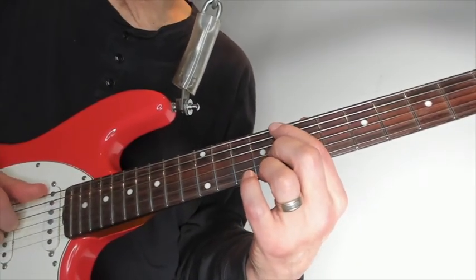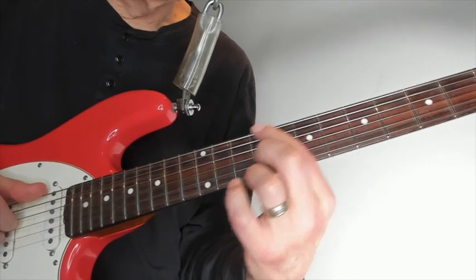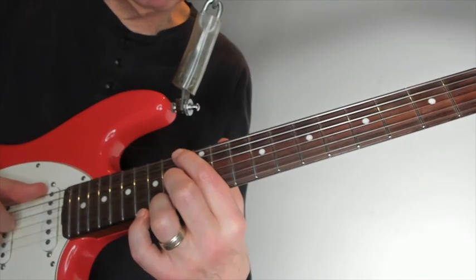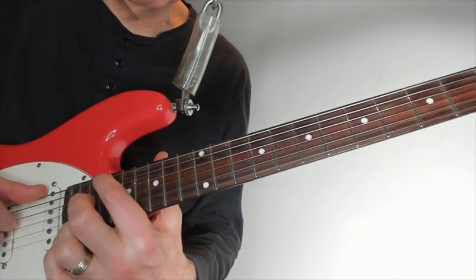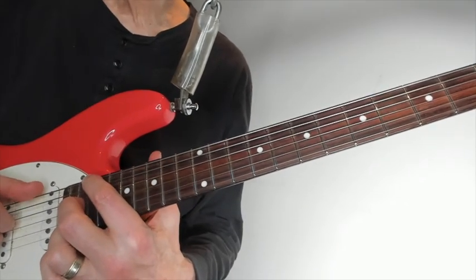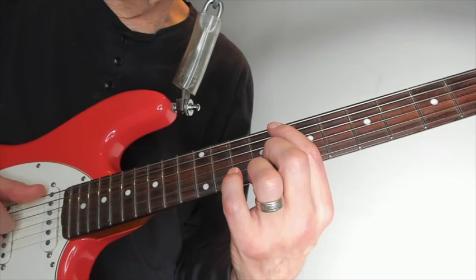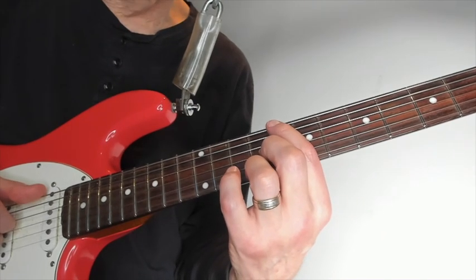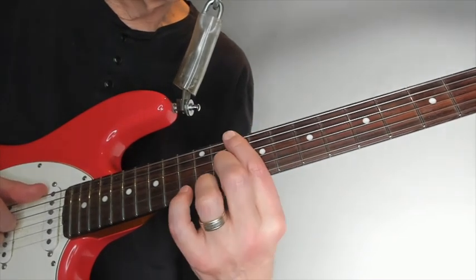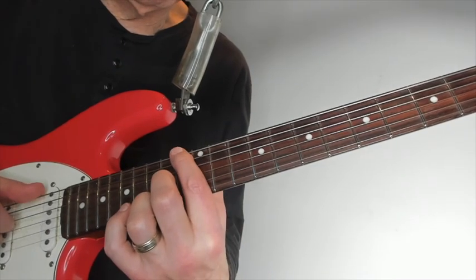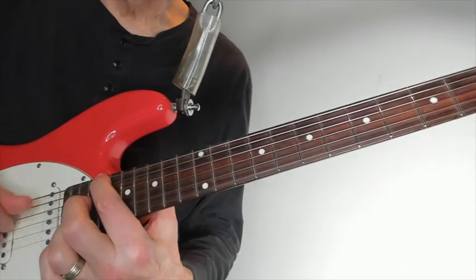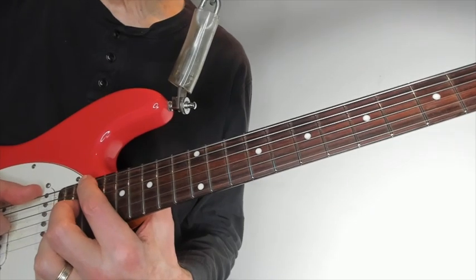The fret distances are 2 frets, 2 frets, 1 fret, then 2 frets, 2 frets, 2 frets, 1 fret. Naming those with whole steps and half steps, those are whole step, whole step, half step, then whole step, whole step, whole step, half step.